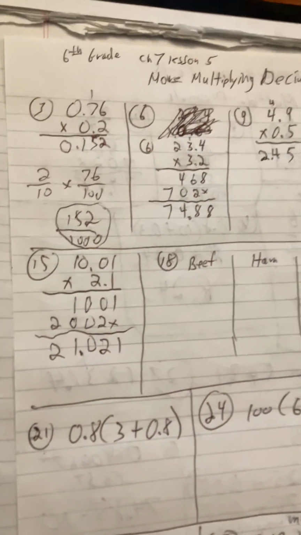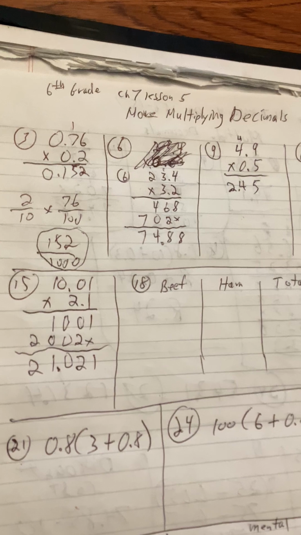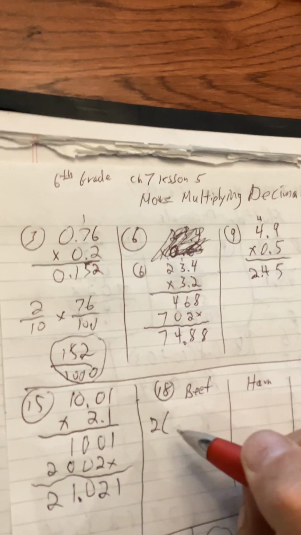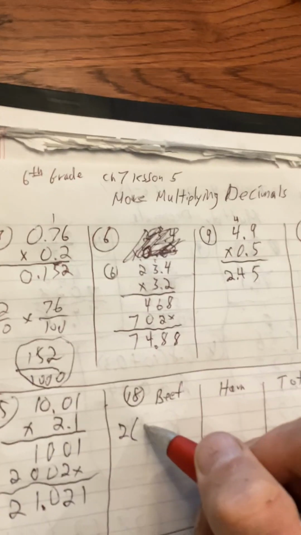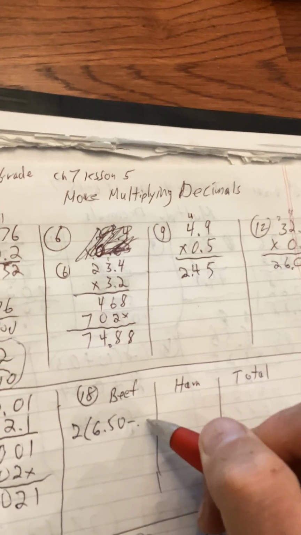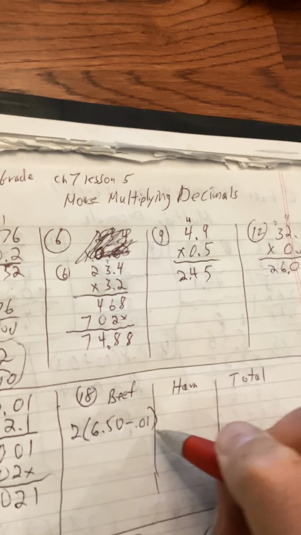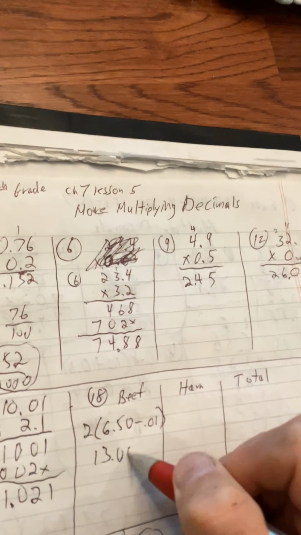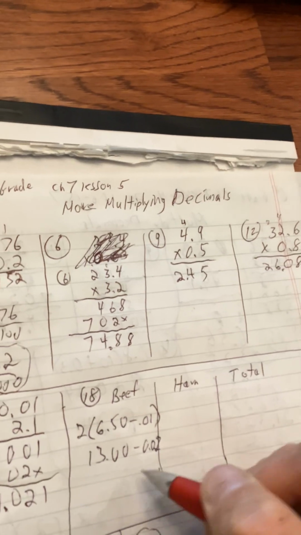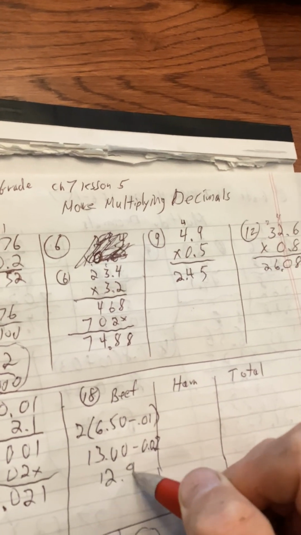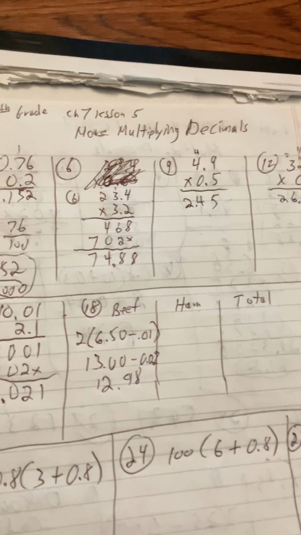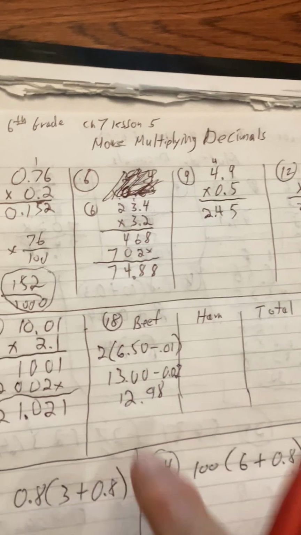So here's a word problem. Chloe bought 2 pounds of roast beef. So the roast beef is $6.50 minus 1 cent. This may creep you out here. Anyways, that's $13 minus 2 cents. So that's going to be $12.98. I'm just going to use distributive, and you can just multiply. But anyways, I kind of like doing that.